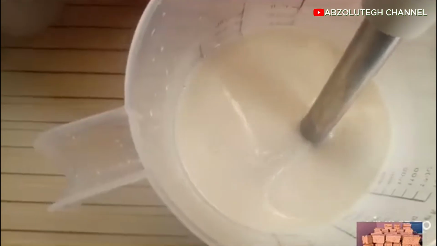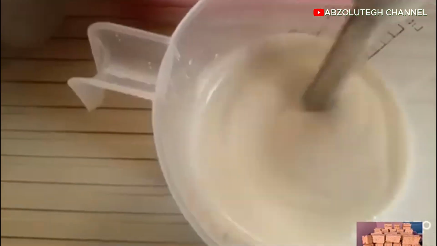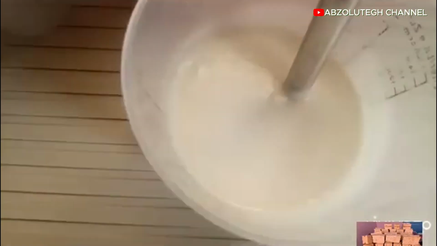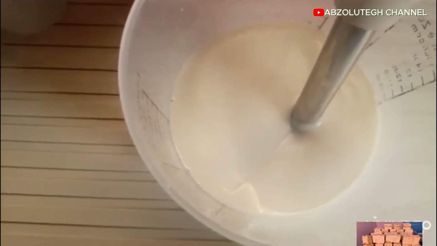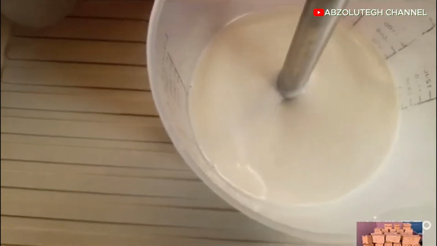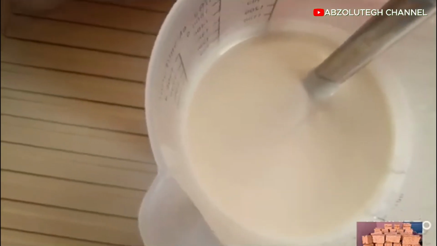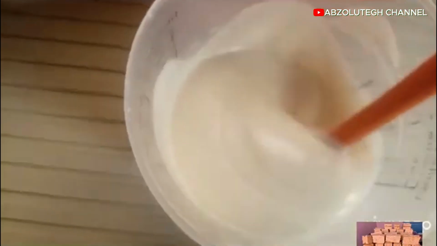Because I added shea butter to the coconut oil, it will help it to trace fast. Other than that, if you are using only coconut oil to make your soap, then it takes a longer time to trace. So be patient with the soap and keep stirring. If you are tired of stirring, you can leave it for about 1 minute. You leave it for 1 minute, then you come back and stir. By the time you realize, your soap has already traced.